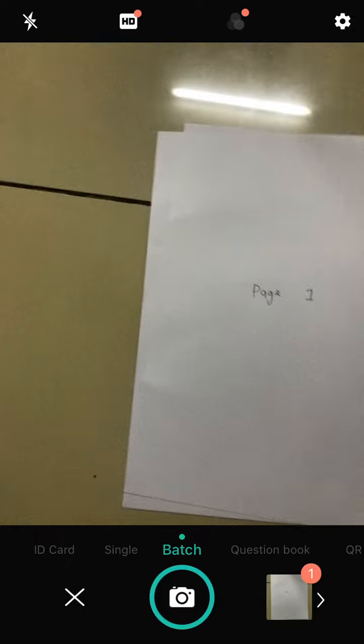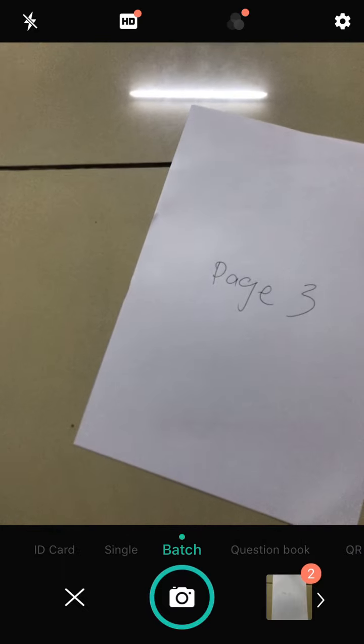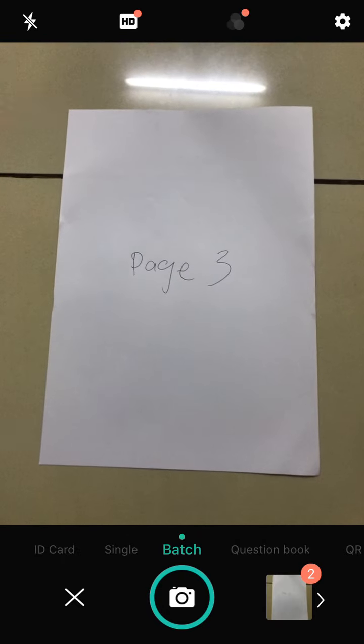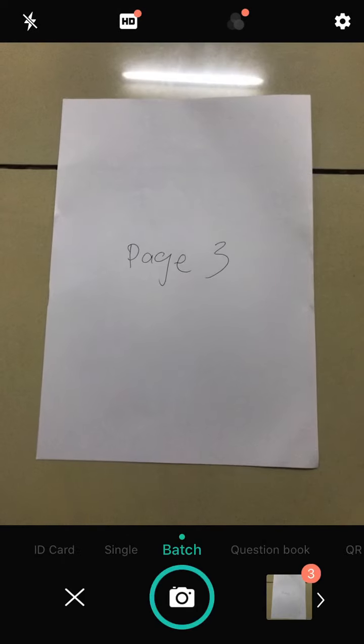First, let's say this is page 1, so you go to batch, select batch, and snap this first page. So this is for the first page, and this is the second page. Okay, second page, and this is the third page. So when you're done, you go to this image.